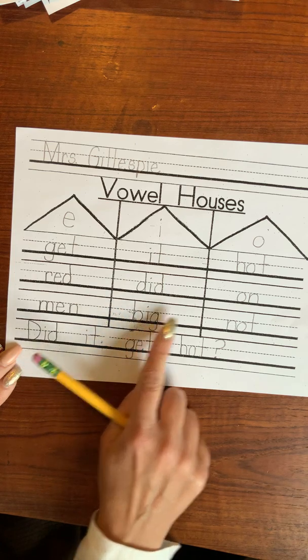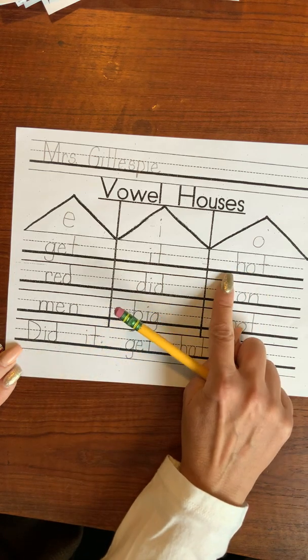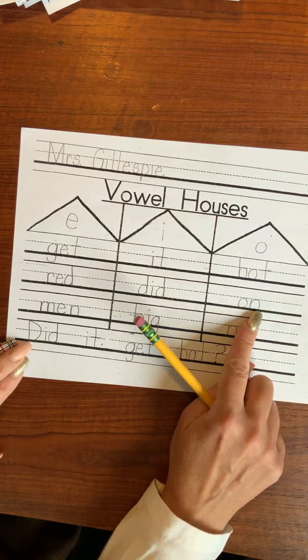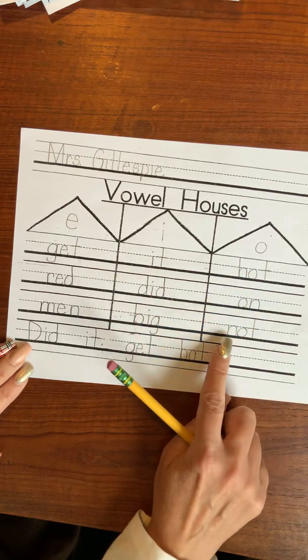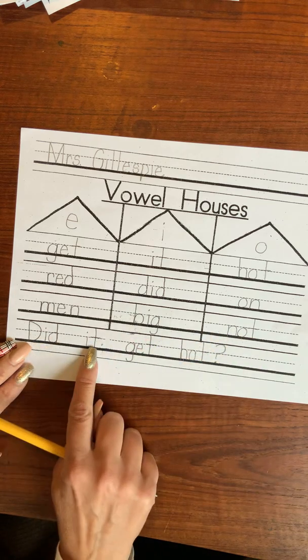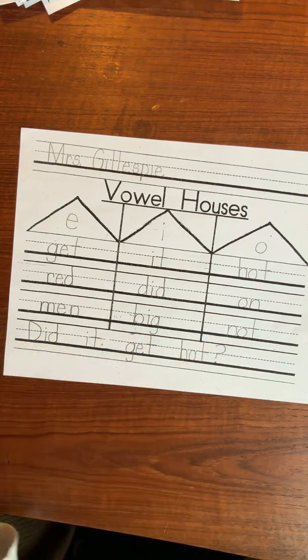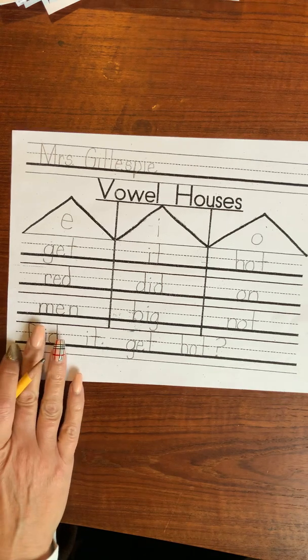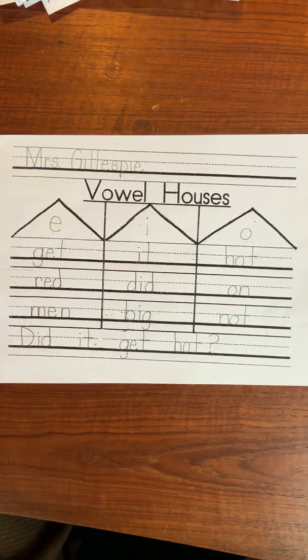Ig, big. Hot. On, ot, not. Did it get hot? I want you to try to practice reading. That's a perfect chance to practice the letters, the sounds, blending them together.